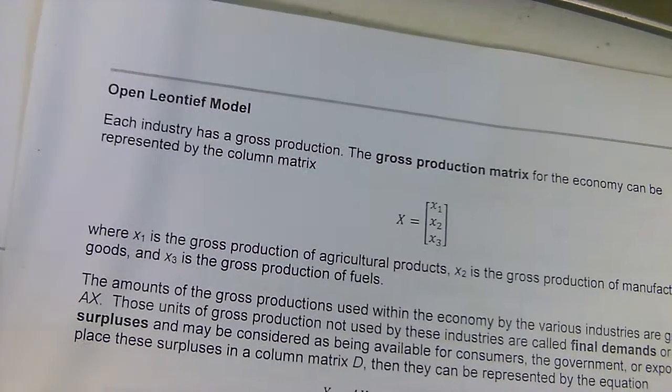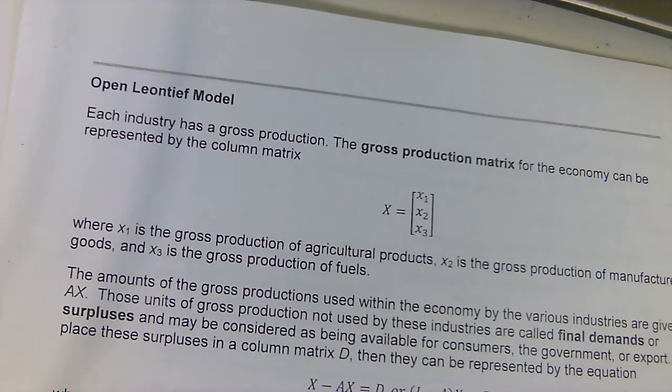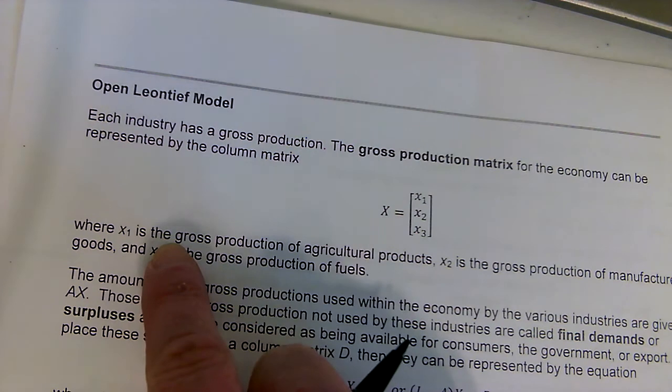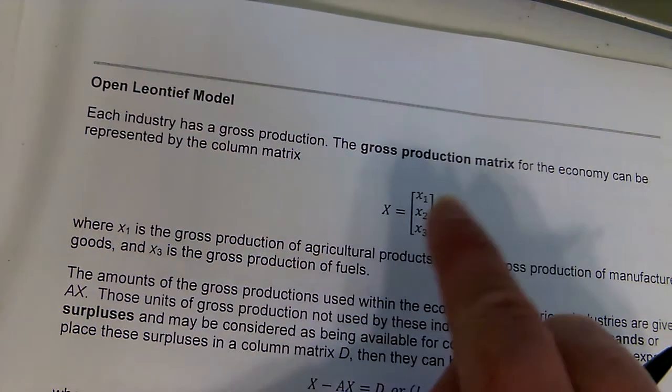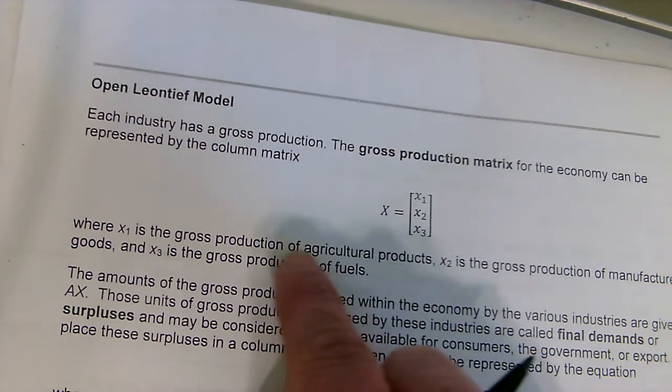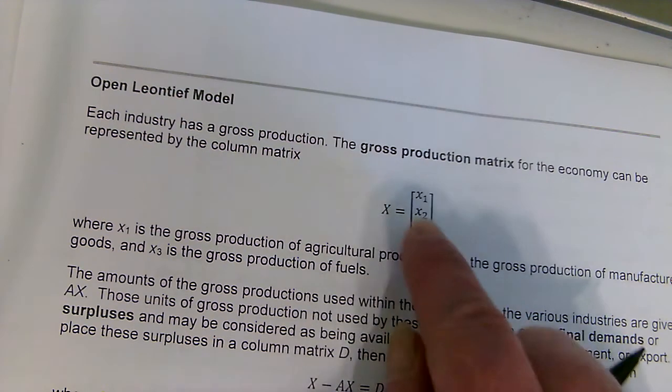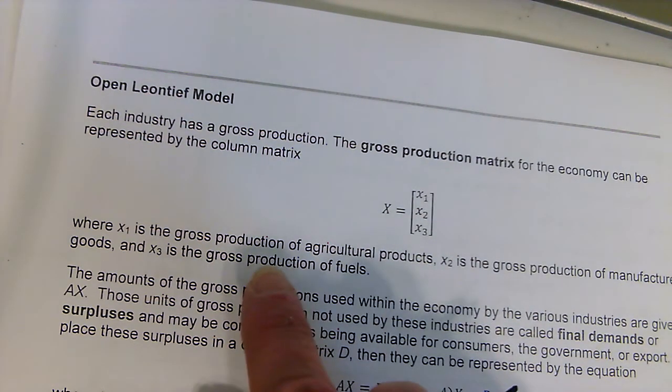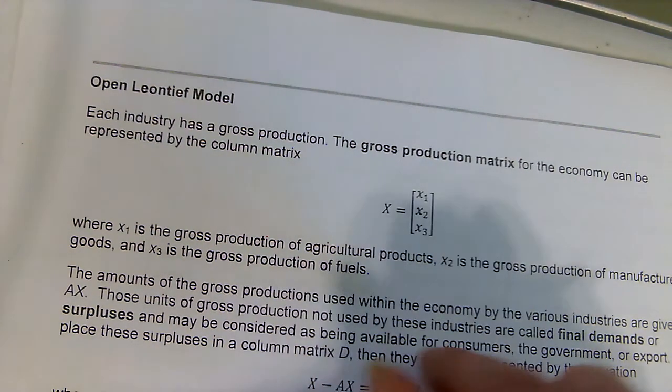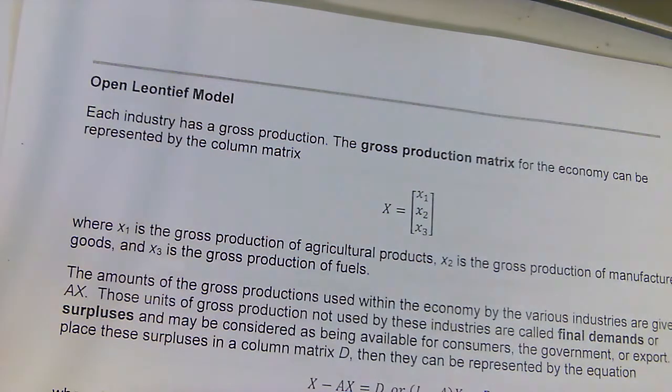So each industry has a gross production. The gross production matrix for the economy can be represented by a column matrix, where, for example, X1 would be the gross production of agriculture, X2 would be the gross production of manufactured products, X3 would be gross production of fuels.